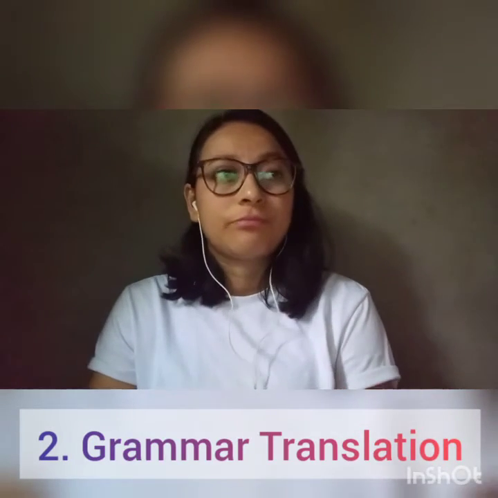The second method is grammar translation. Okay, this method focuses on text translation, grammar, and vocabulary memorization. And also in this method, the student develops their reading ability and can read and translate literature. So the objective is a student will be able to understand reading in the past tense.